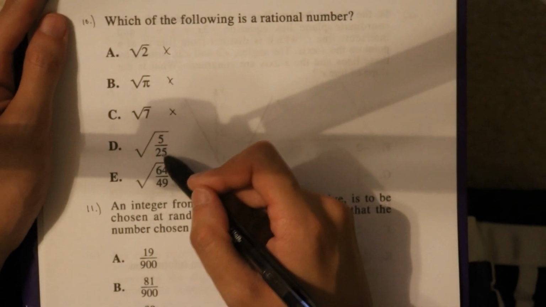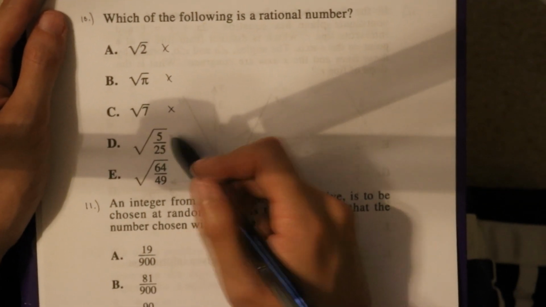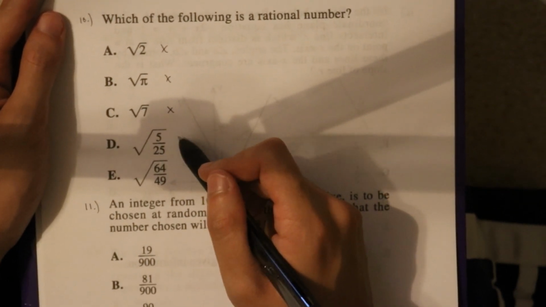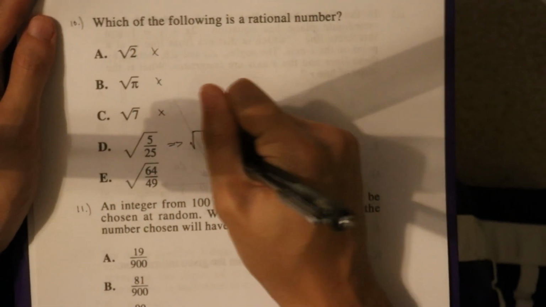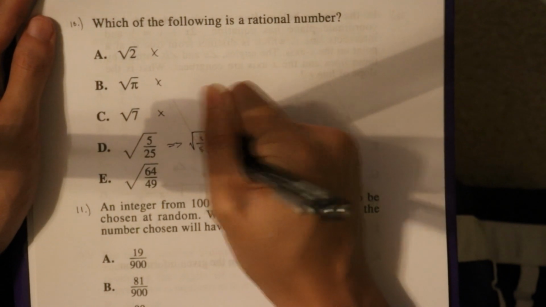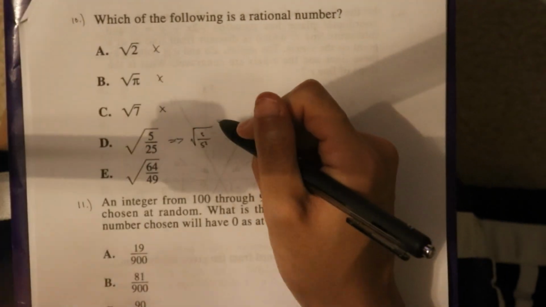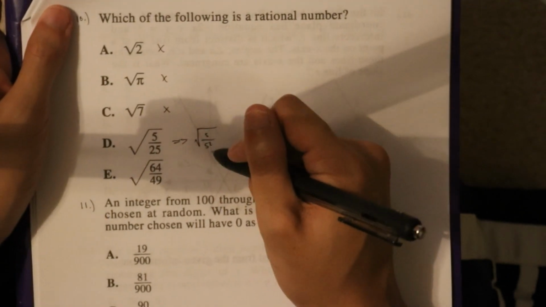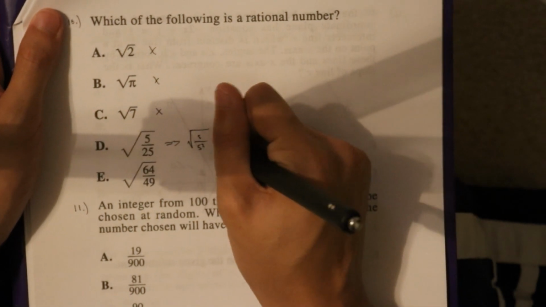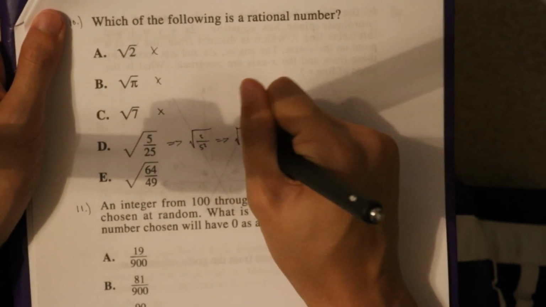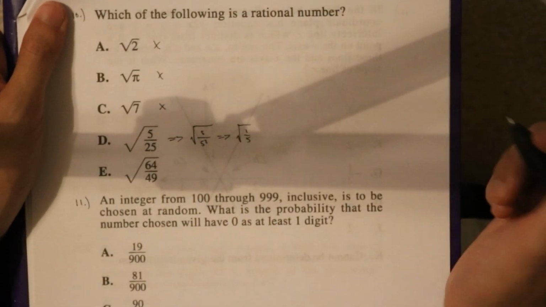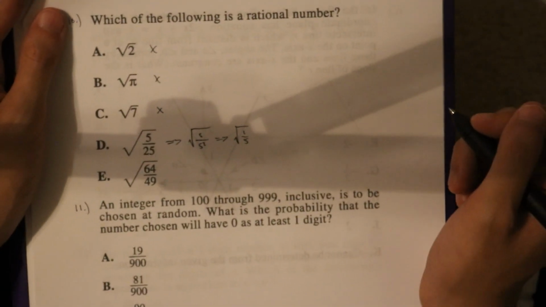Square root of 5 over 5 square root of 2, even though this could be rewritten with the 5 over the 5 square root of 2, this would cancel out and you would just get 1 over 5. However, it's still going to give you an irrational number in this case.